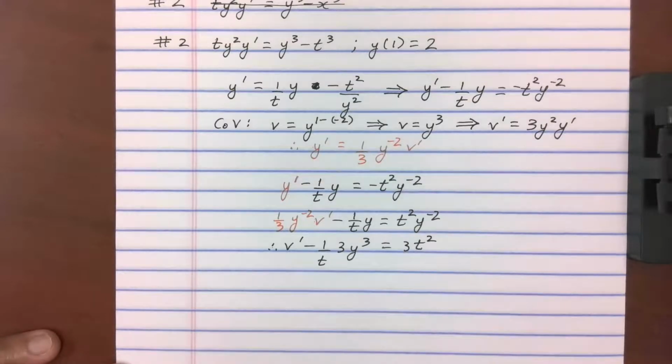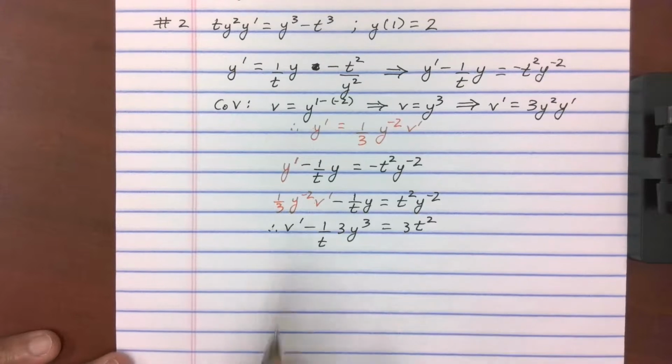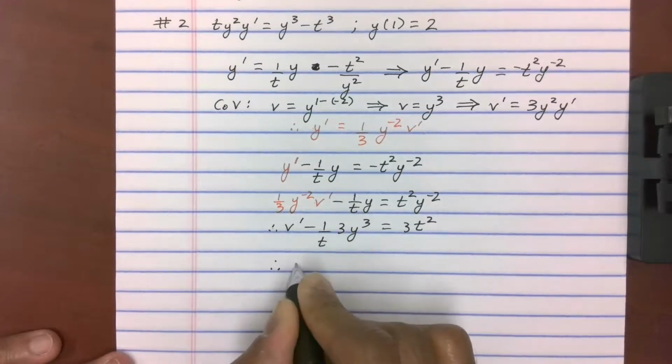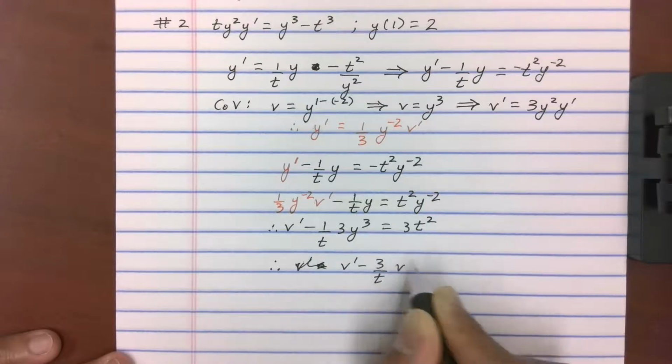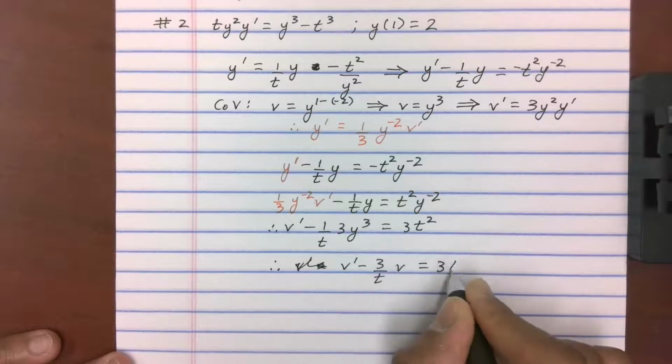And now this is almost in the linear form because remember the substitution for y cubed is v. And therefore v prime minus 3 over t v is equal to 3t squared.